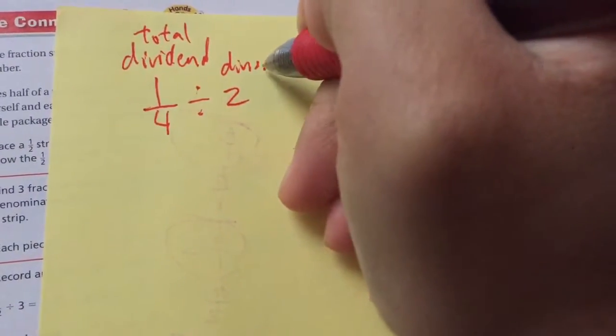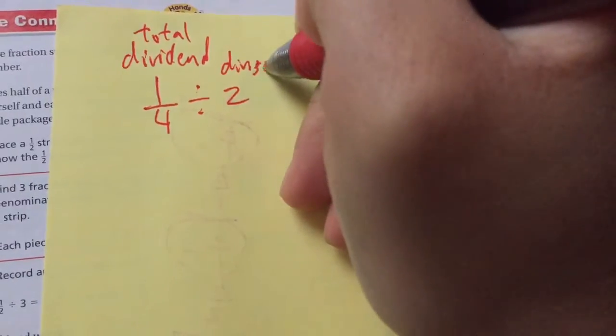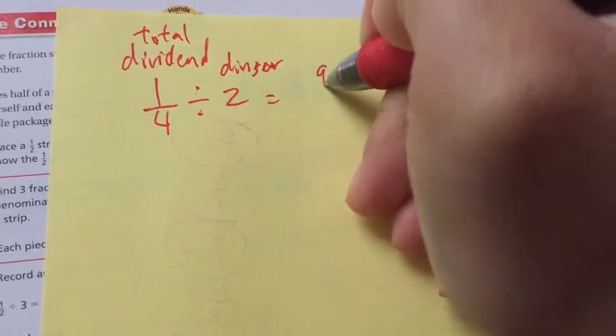1/4 divided by 2. Sorry, it's a little blurry. I'm going to fix that up. All right. That means that 1/4 is our dividend, or our total, and 2 is our divisor. And we're trying to find the quotient.